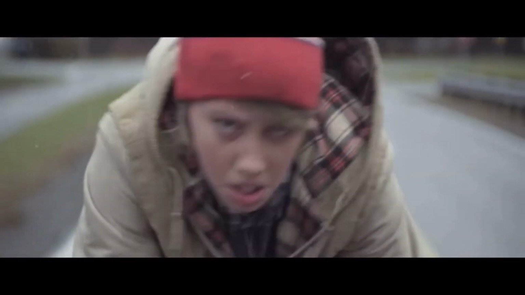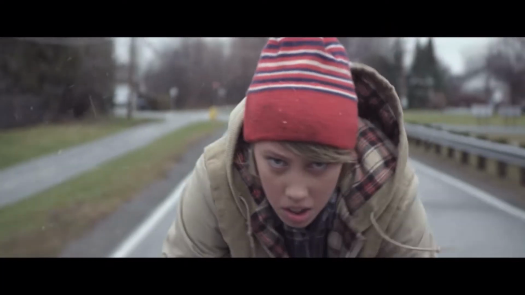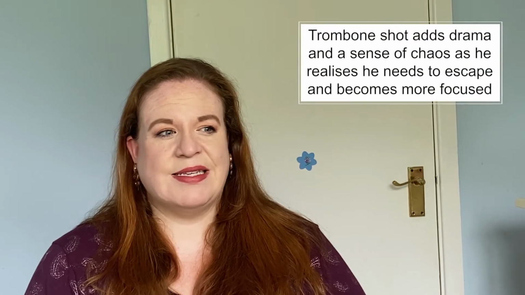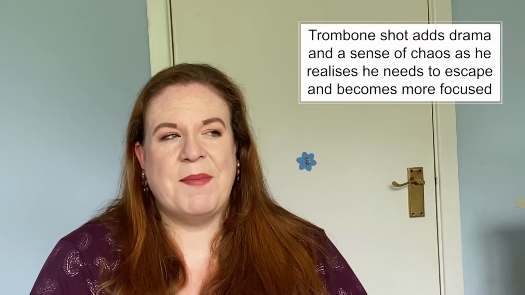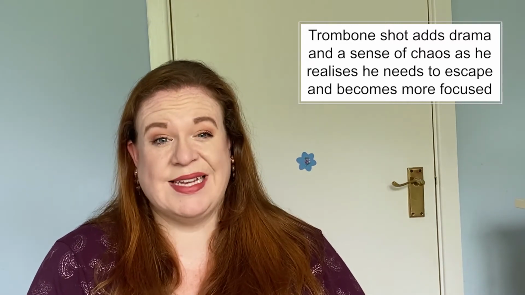The trombone shot makes it feel as though the background is kind of disappearing away from him, and that's often done to create this kind of feeling of fear, of shock, of recognition. It makes the moment feel quite dramatic and quite scary.